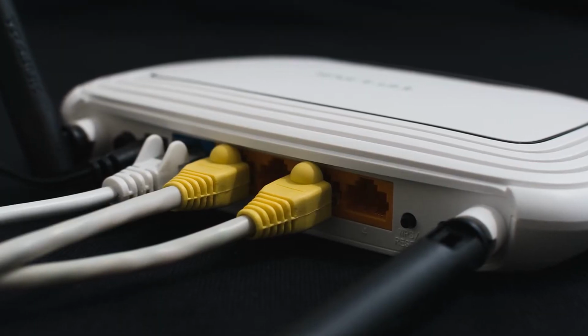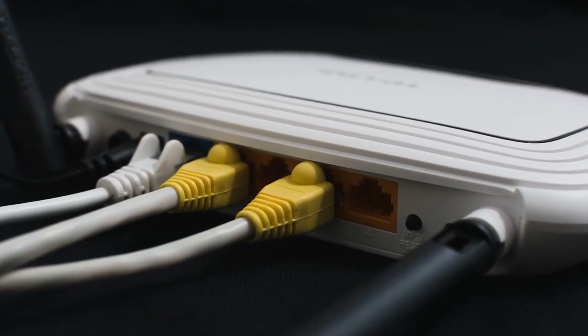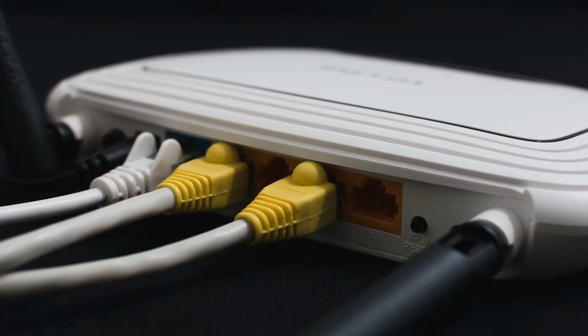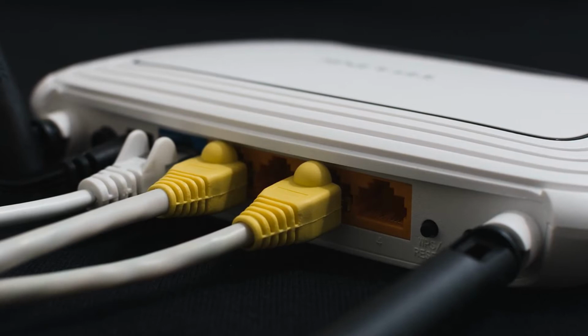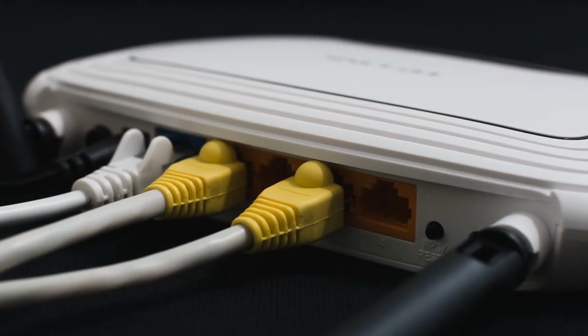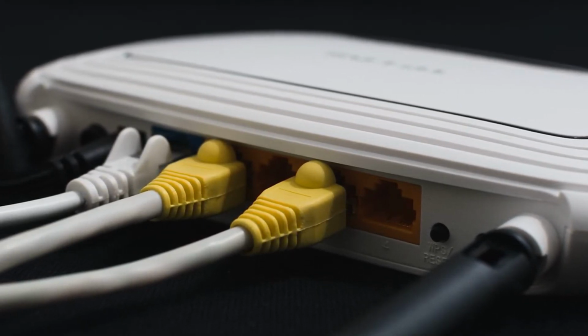Number 1. Check your hardware. You must check your internet hardware such as the modem or Ethernet card. Just unplug and replug the data cable or reset the connection. If you have been using it for more than 3 years, you must check its condition with your service provider.